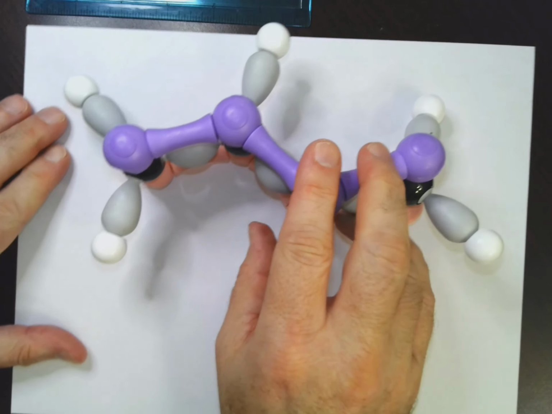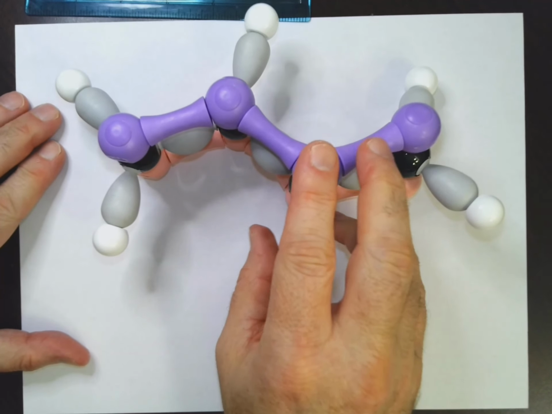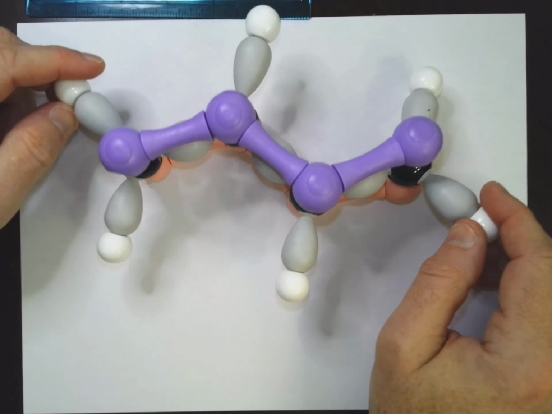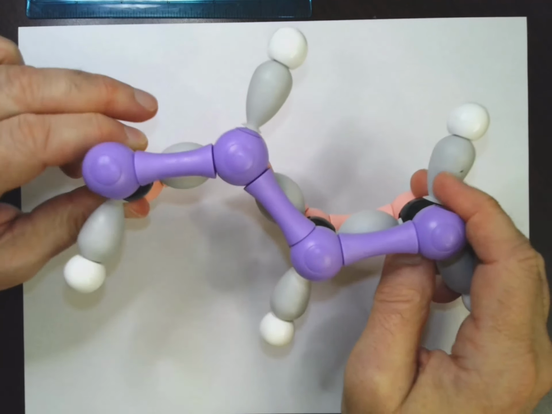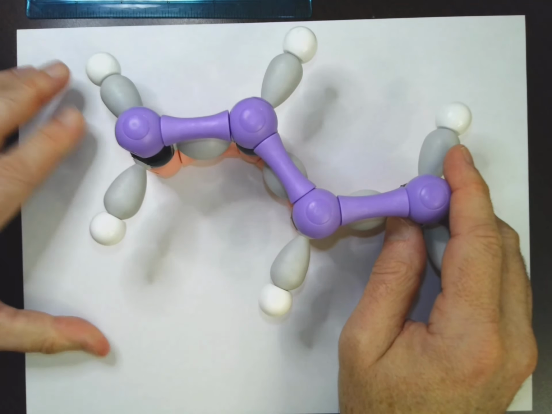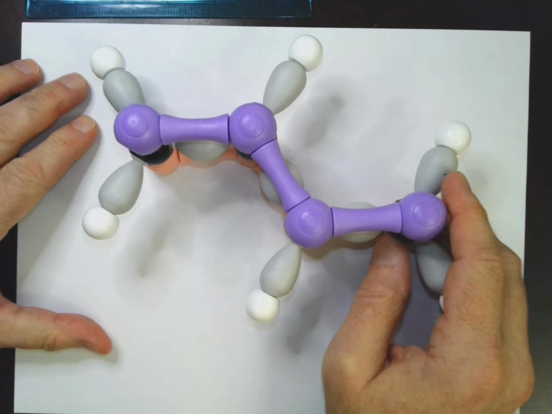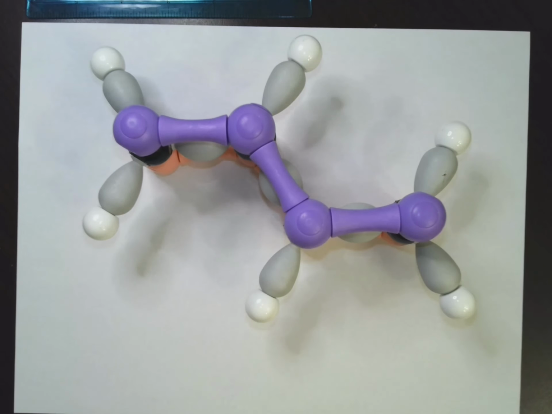Now, it's all well and good for me to say, oh yeah, this overlap leads to stability, but we need a little bit better way of looking at it, and the way we do that is with molecular orbitals. So let's take a look then at molecular orbital theory.